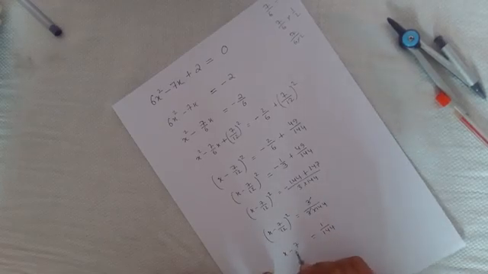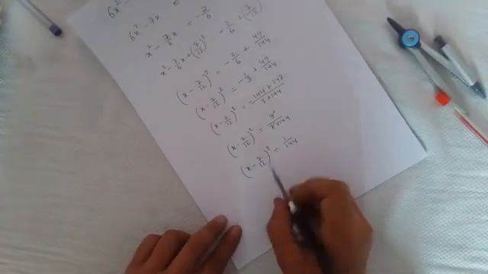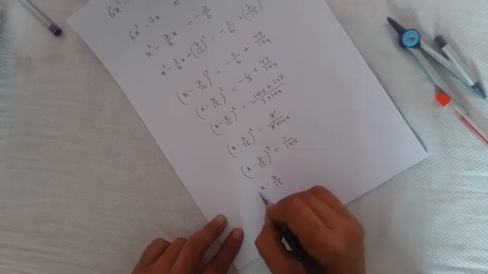X minus 7 upon 12 whole square equals 1 upon 144. So now I need to remove this square. So what I do is I take the square root of it.